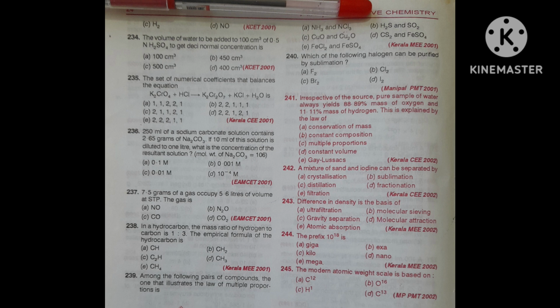That is a very good clue you can get. Now you can easily balance after that. The reactant has only 1 chromium but the product has 2, so you have to write 2 in the reactant. Then H and Cl also you have to balance.